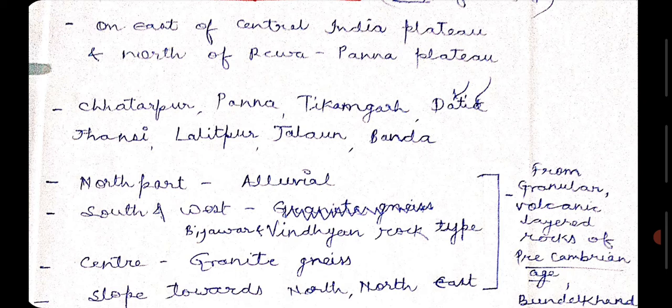North part of Bundelkhand is alluvial rock type, and central part is granite gneiss. So, northern part of Bundelkhand alluvial, central part granite gneiss, and south and west part of Bundelkhand is Bijawar and Vindhyan rock type.